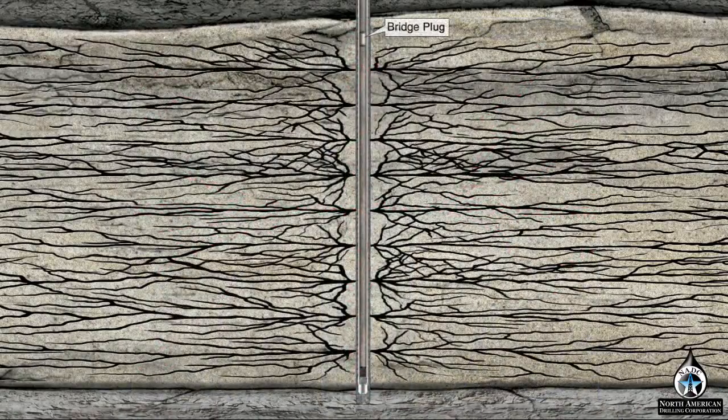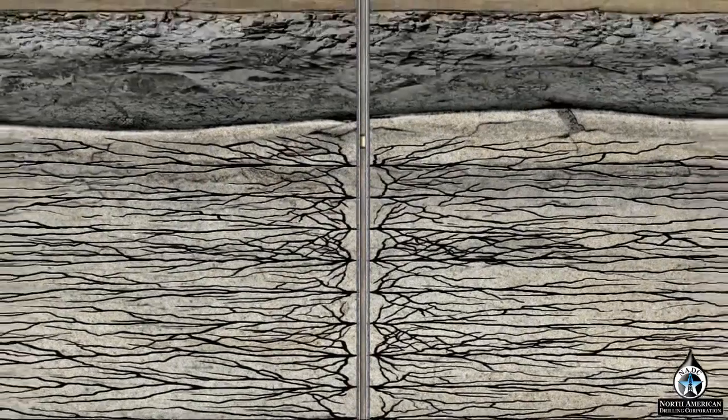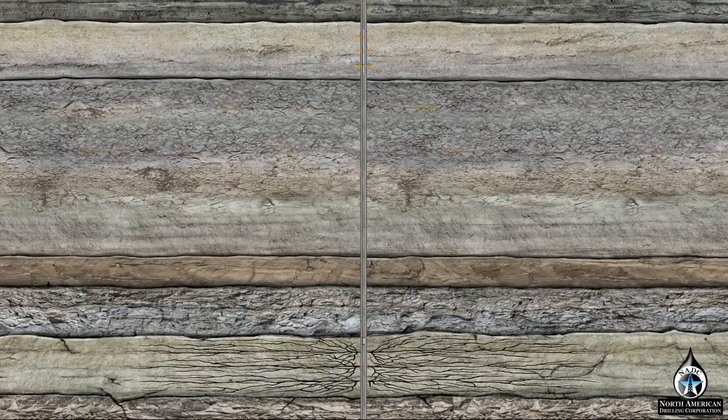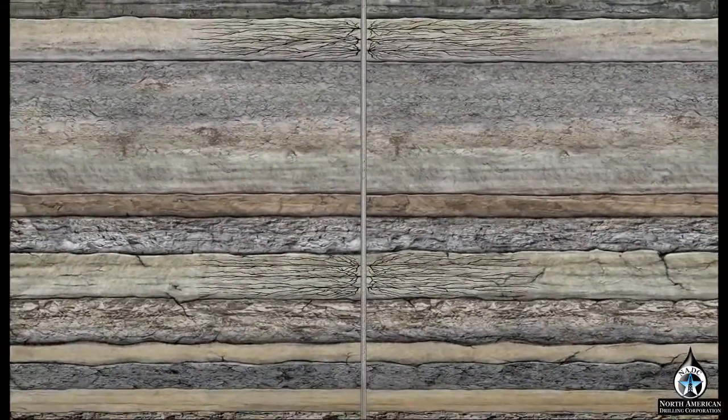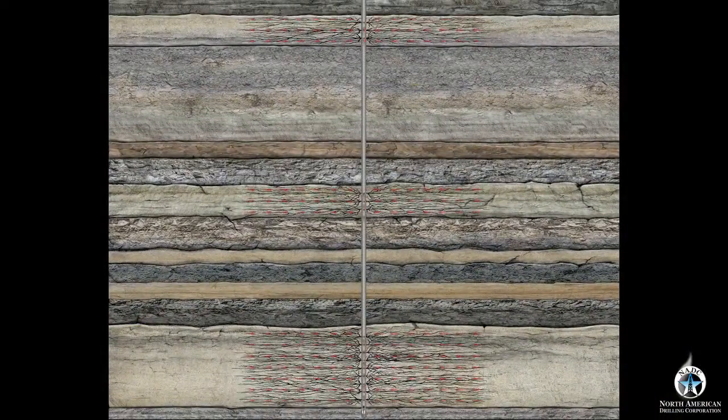Next, a bridge plug is placed inside the production casing, isolating the fracked zone. The hydraulic fracture process is then repeated for zones 2 and 1. Now that the frac process is complete, the plugs are drilled out and production tubing is lowered into the wellbore to reach each of the productive zones. Hydrocarbons can now flow simultaneously from each of the zones into the well.